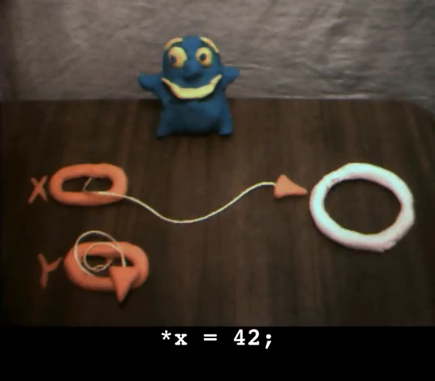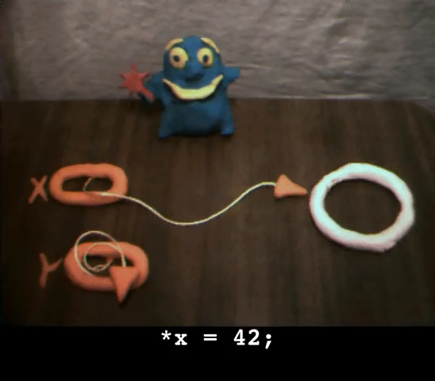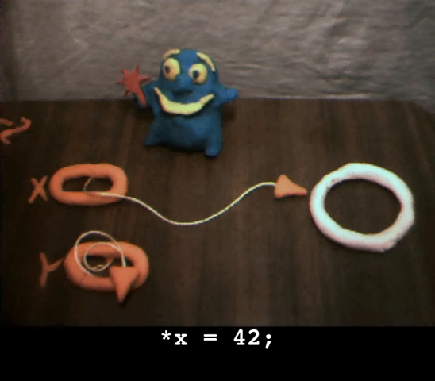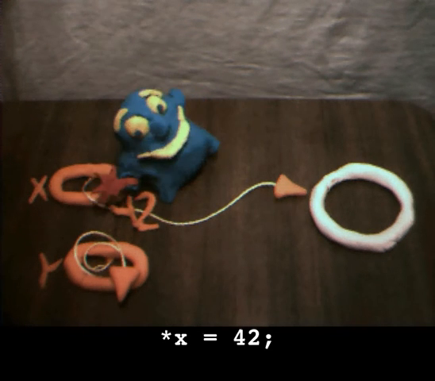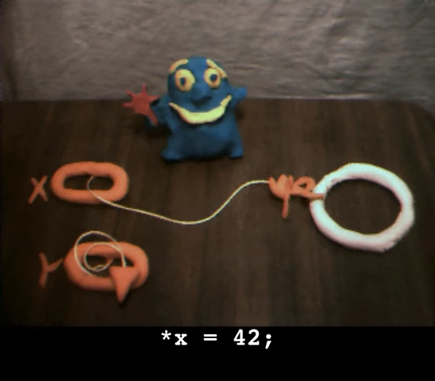For this trick, I'll need my magic wand of dereferencing. Your magic wand of dereferencing? That's great. This is what the code looks like. I'll just set up the number and... Hey, look, there it goes.